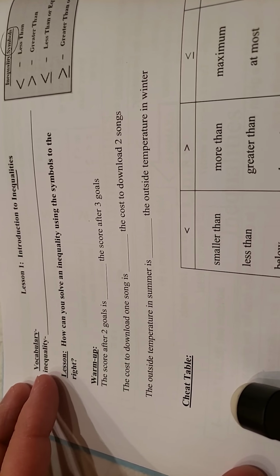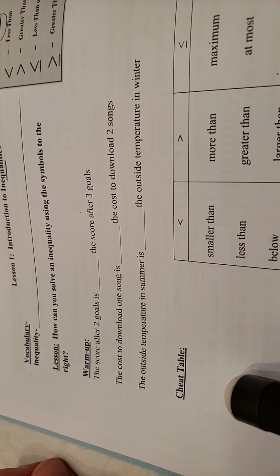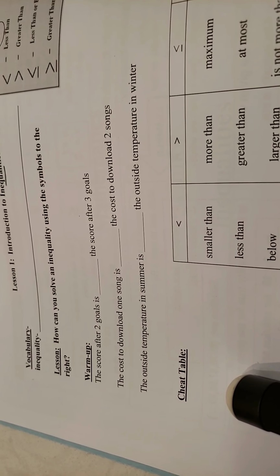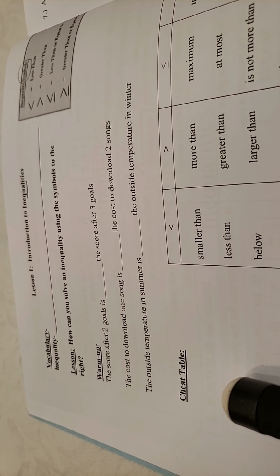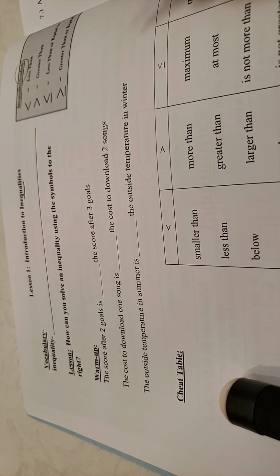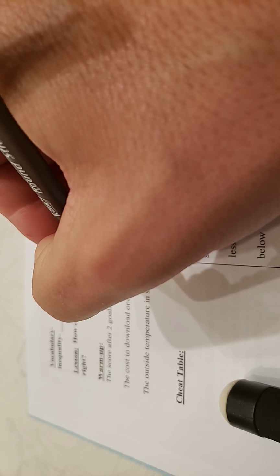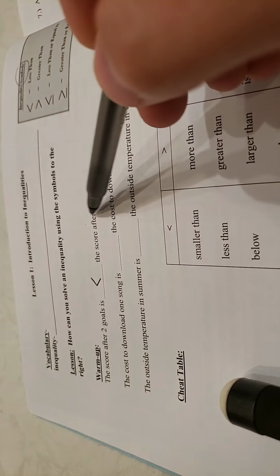All right, so let's get to a warm-up. I'm going to read you 2 quick phrases. You tell me which one's greater, the score after 2 goals or the score after 3 goals. I'd assume the team that has 3 goals is winning. They have more points. So I'm going to use the inequality symbol, less than. So that's right. 2 is less than 3. And if you're a Pac-Man person, well, it's eating the bigger number. There you go.